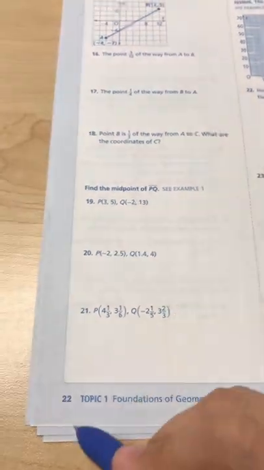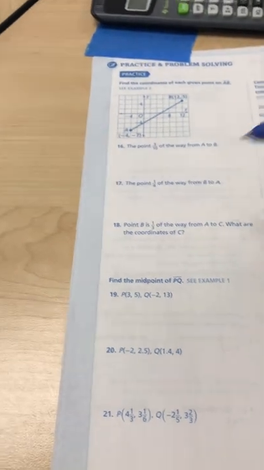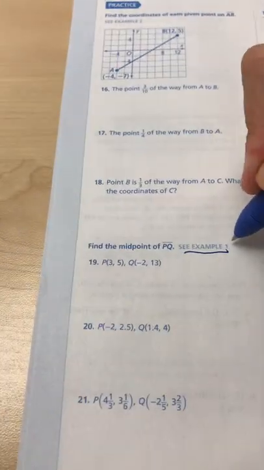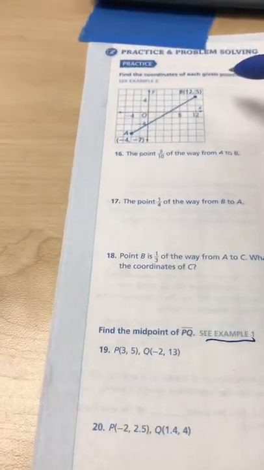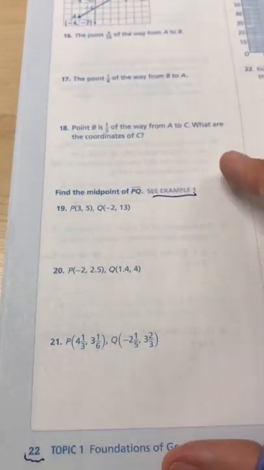Hello, hello. We are going to talk about page 22 in the homework. It looks something like this. So in class, we did example 1 and we did example 2. For whatever reason, they put example 2 here, so I'm going to start here with these questions. These all go with example 1.